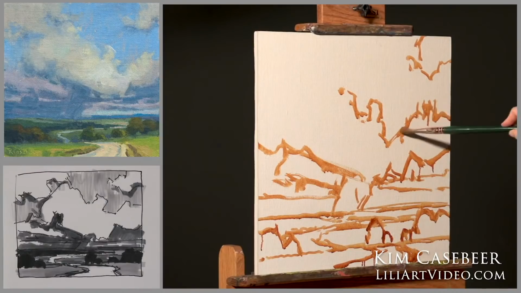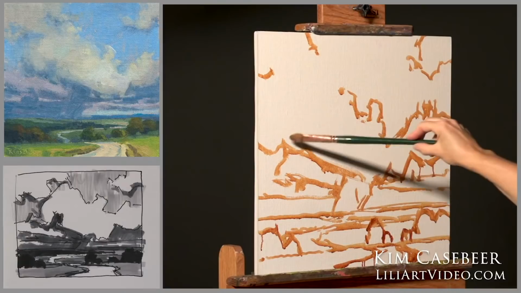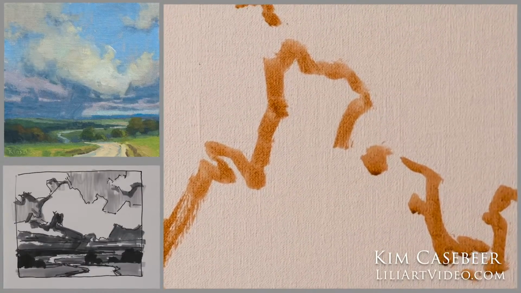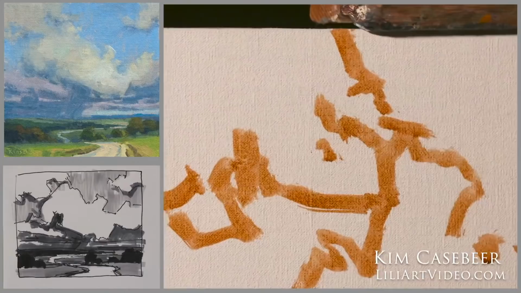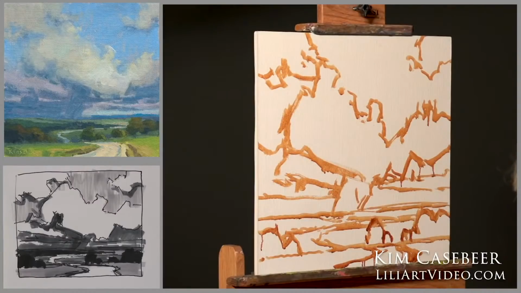And one nice tip if you're drawing your composition on the canvas, to find those lines: look at your sketch and then find the edge of your canvas and mark where that shape comes in. If you have a lot of those marks along the edge of your canvas, then it's easier for you to find your shapes and find them in the right places. Okay, so the line work is done, and now I'm going to start blocking in the underpainting.